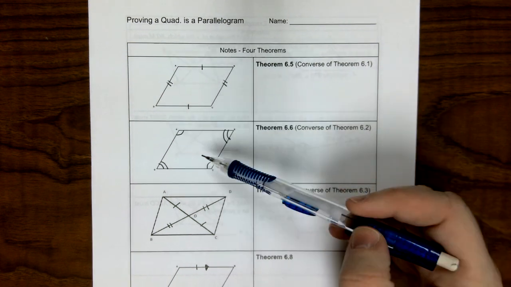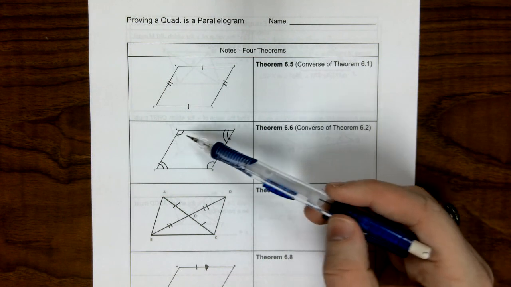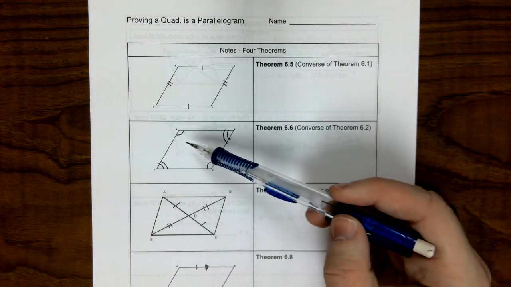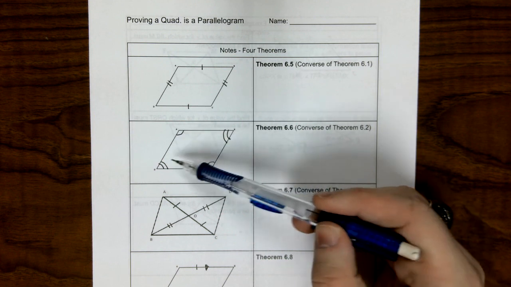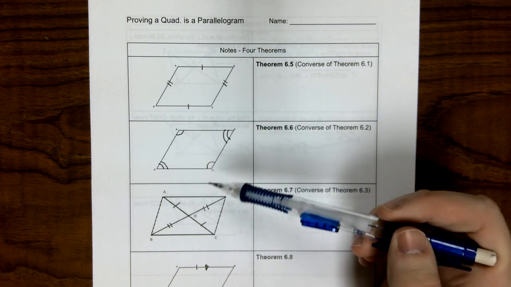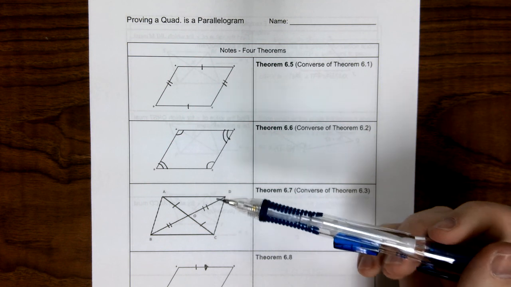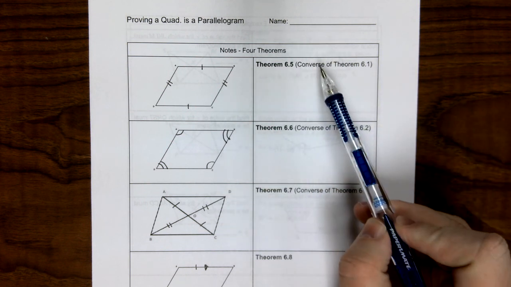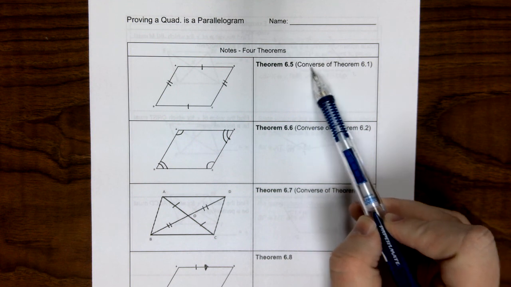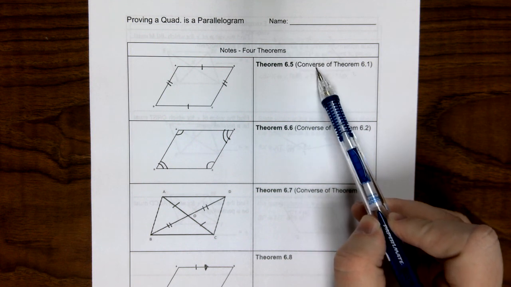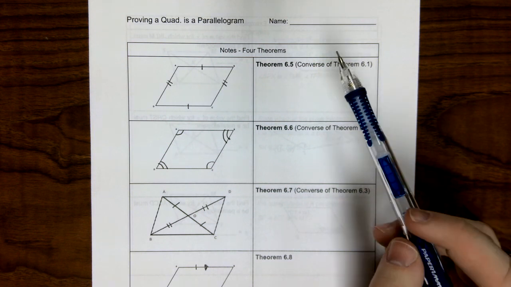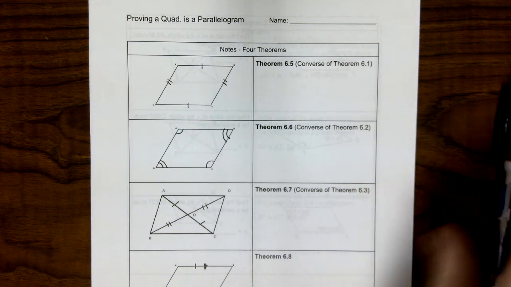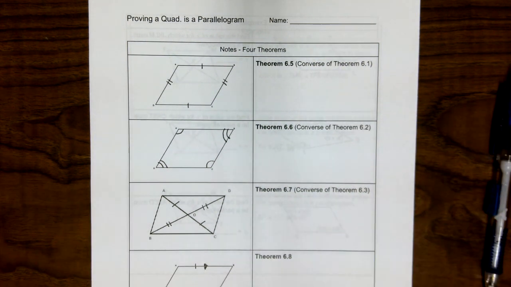Okay? On this one, it's just a plain old quadrilateral, but the opposite angles are congruent. And because of that, we can call it a parallelogram. Okay? These are, in logic talk, what we're talking about today is the converse of what we talked about yesterday. It's kind of like saying it backwards. Okay, let's get through a couple, and I'll show you what I mean.